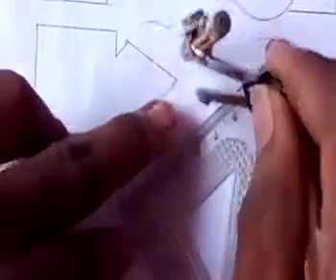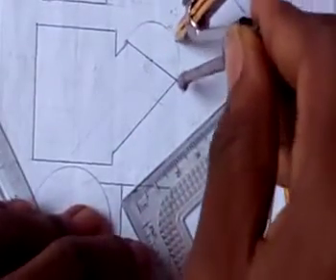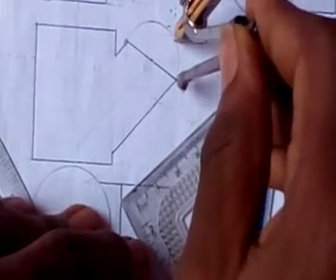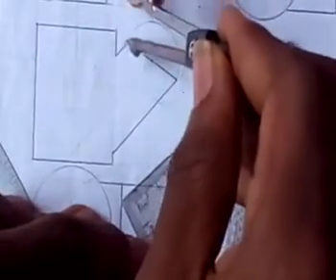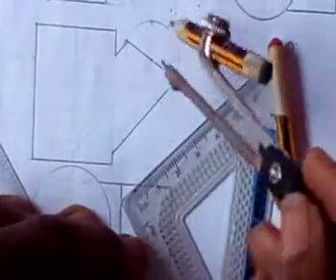Then we're going to divide that semicircle into 6 equal parts. So here we have the semicircle. Let's divide it into 6 equal parts. Yes, so we have that. So we'll draw lines parallel to the surface.